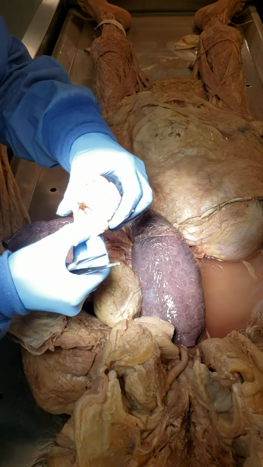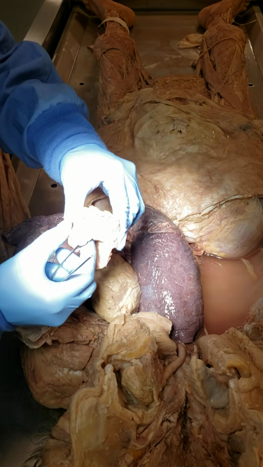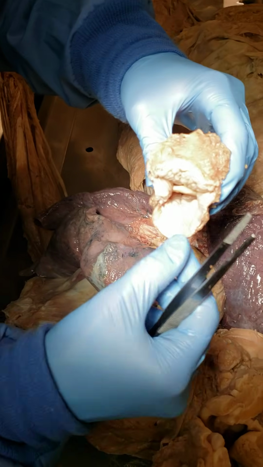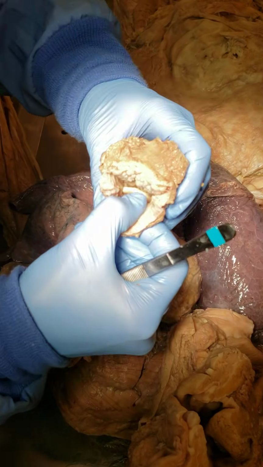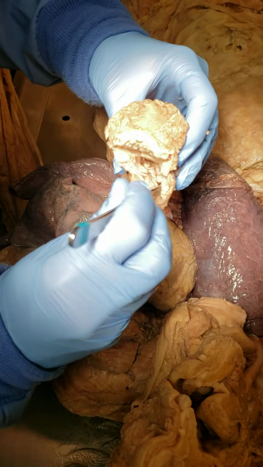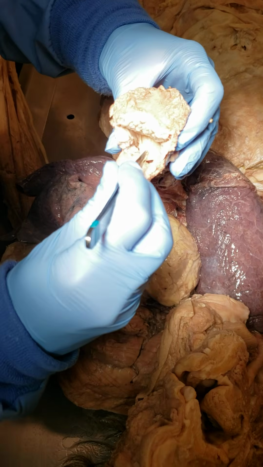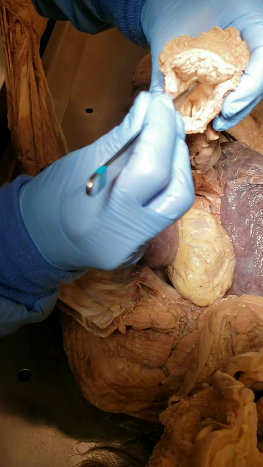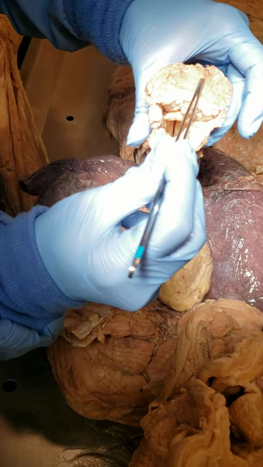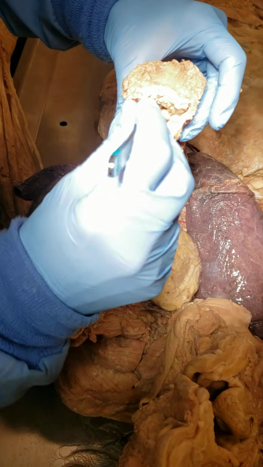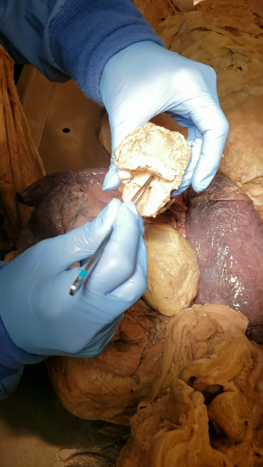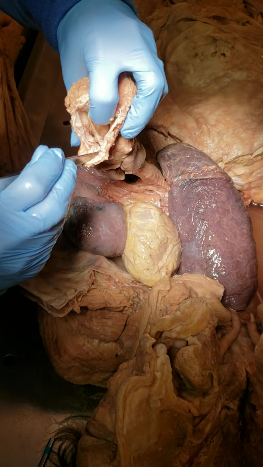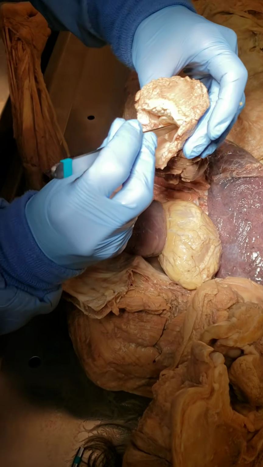Now, what you're looking at, okay, this is the tongue, and once again, this would be the pharynx or the throat, okay, and we can see the epiglottis here. Okay, here's the epiglottis, and when you swallow, the tongue forces the epiglottis down over the opening or glottis of the trachea.